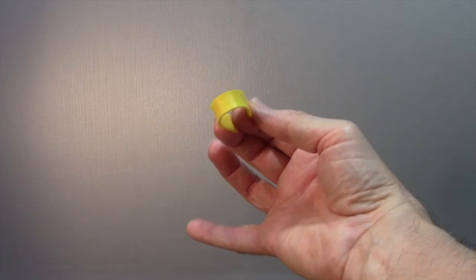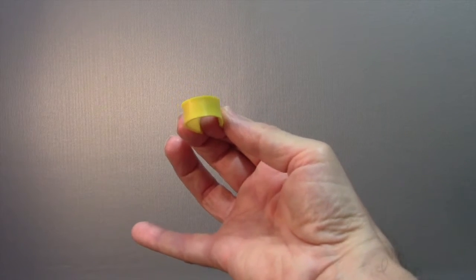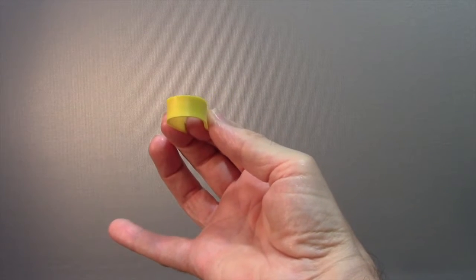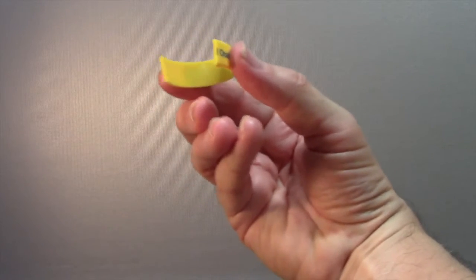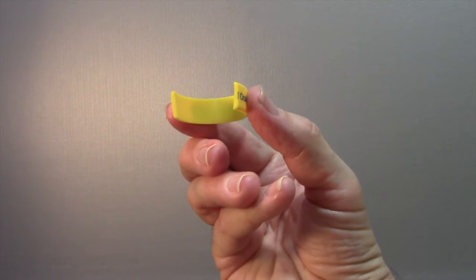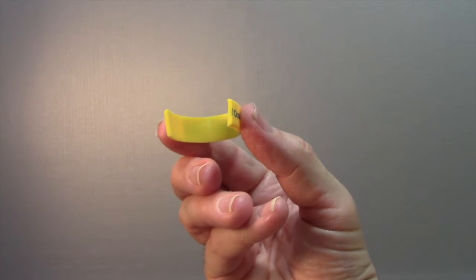So this is a representation of a plus cylinder lens. It has a convex surface. This is what you would find on the front surface of a meniscus lens. And this is a representation of a minus cylinder lens, a concave surface you would find on the back of a meniscus lens.